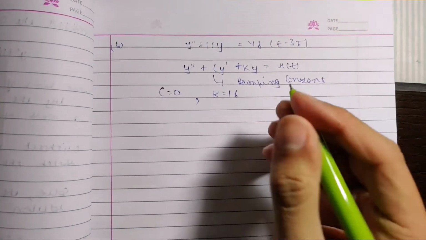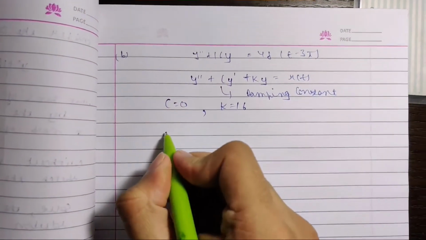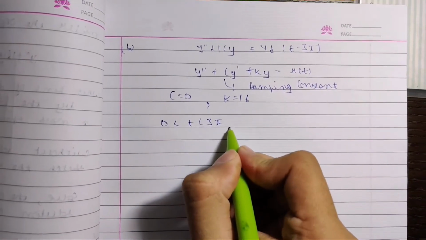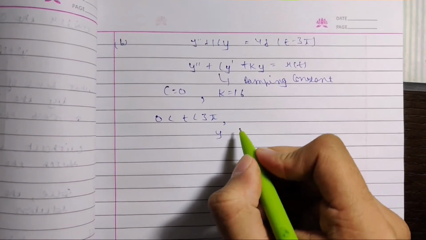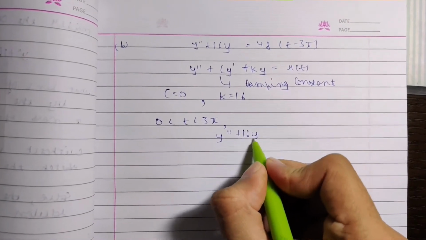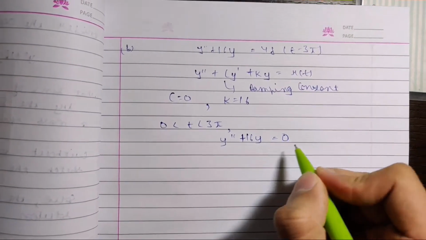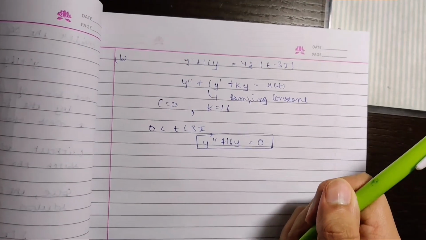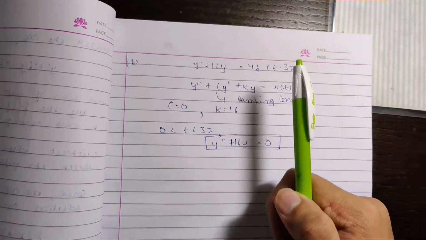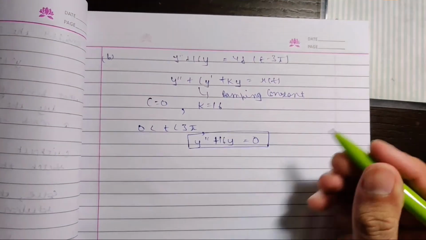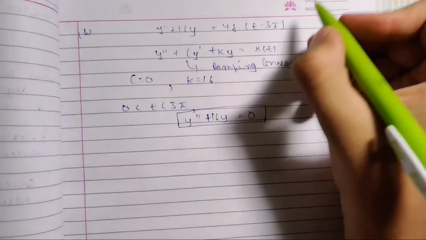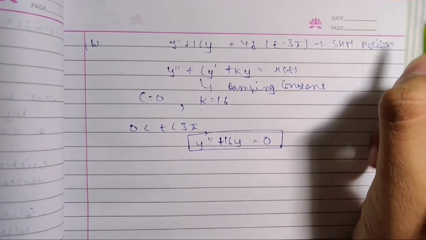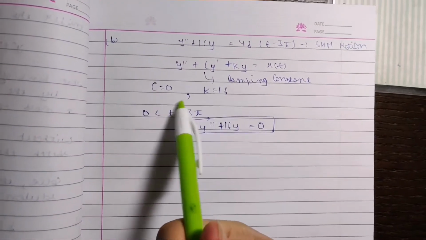Now, as we see, for time less than 3 pi, the non-homogeneous term is always 0. Also, as you know that the damping constant is 0, the motion which it will exhibit is SHM motion. It's very important. So the motion it exhibits is SHM motion because the damping constant is 0.